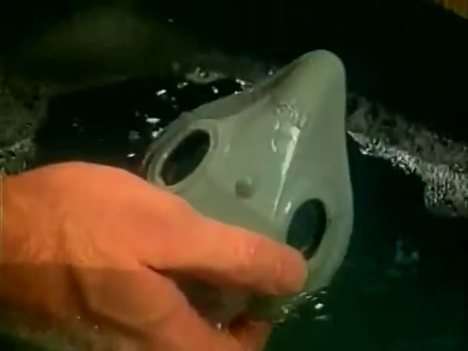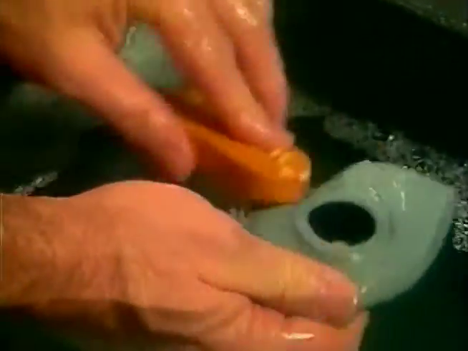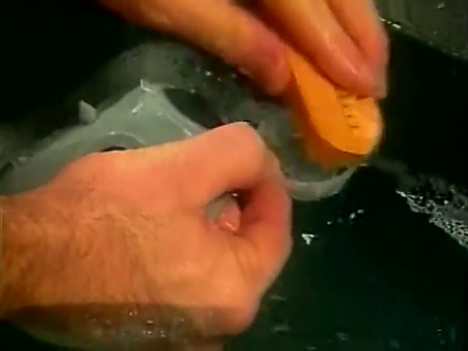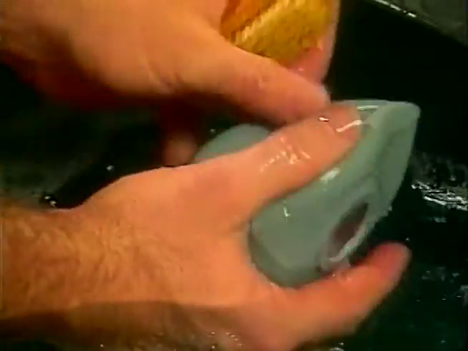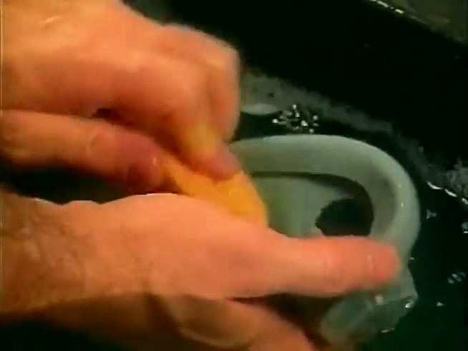Scrub the respirator with a soft, bristle brush. Do not use organic solvents such as thinner, acetone, or turpentine because they would damage the respirator. Rinse the respirator and let it dry in a non-contaminated area.